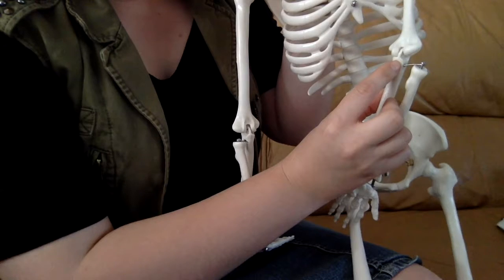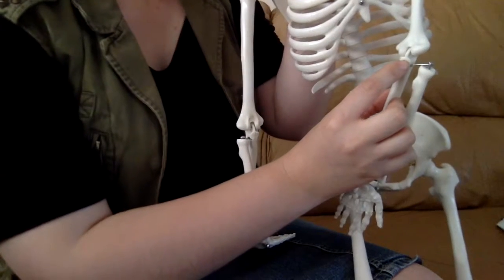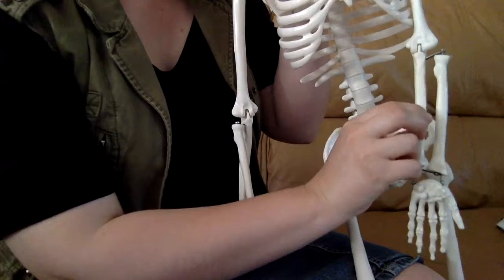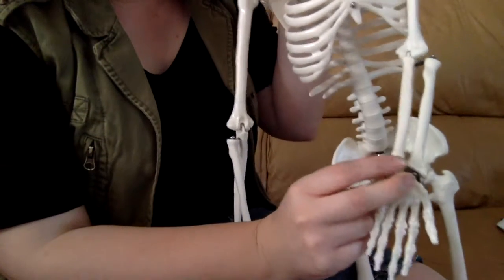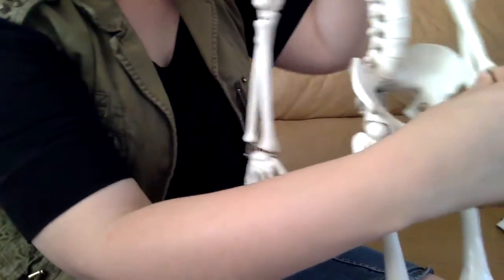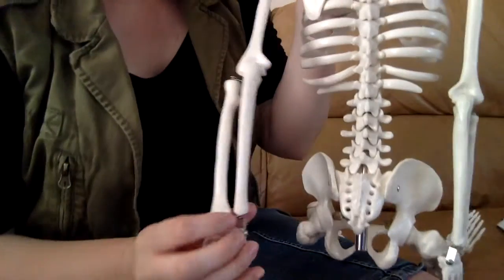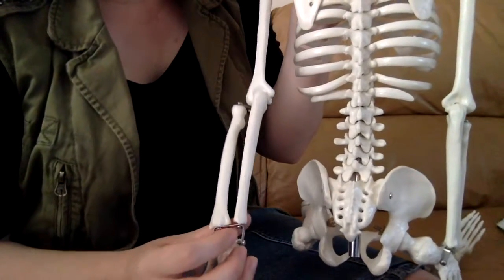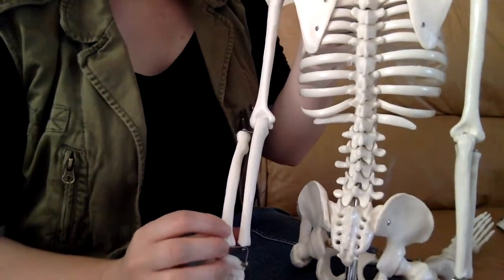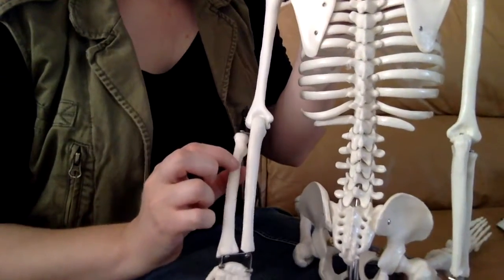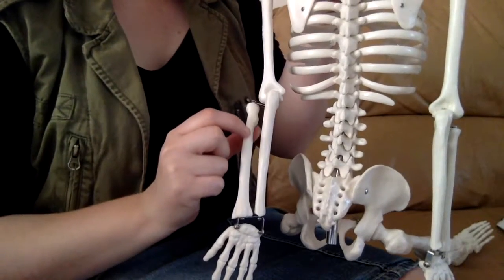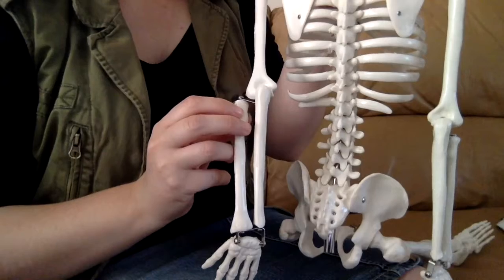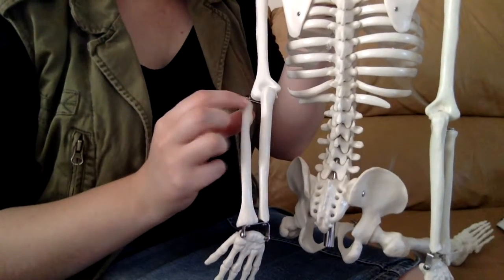And then we have the styloid process, which is the pointy end of the ulna, which is down at the bottom here. And you're able to see it more on the posterior side. And it's this pointy area right here. We then have the radius, which is this smaller bone. And in the radius, we have the head, which is this top region here.